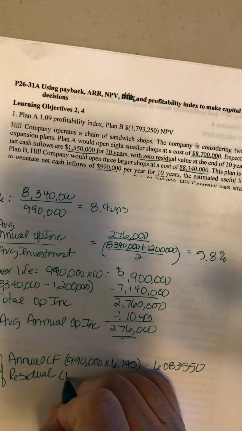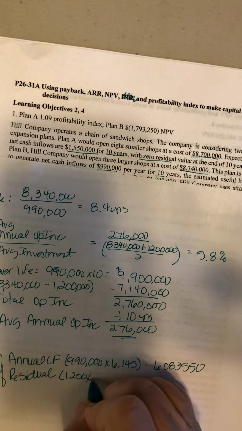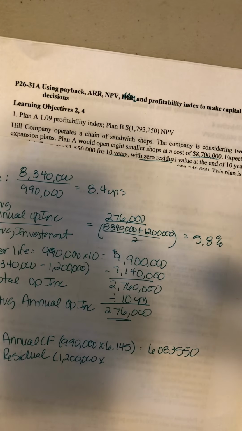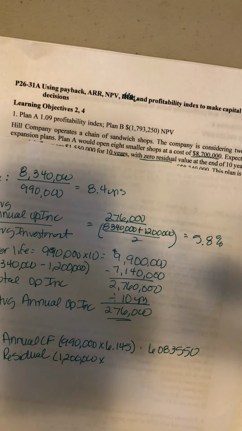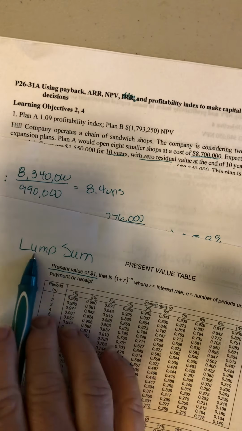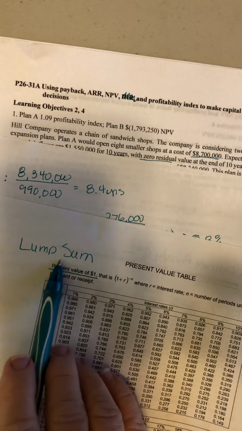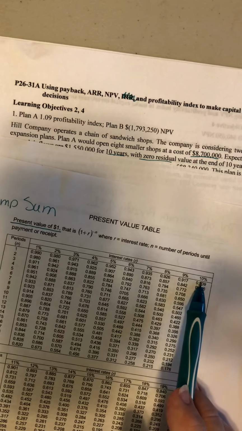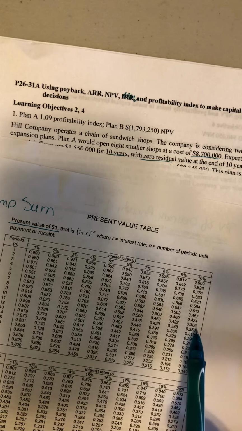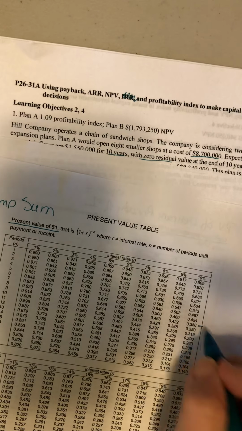All right, residual is $1.2 million. The residual you're gonna only get one time at the end of 10 years. So this one, you use the present value of a dollar table, which I call a lump sum because you're only getting it one time. So 10% for 10 years is 0.386. So you're gonna use this number right here.